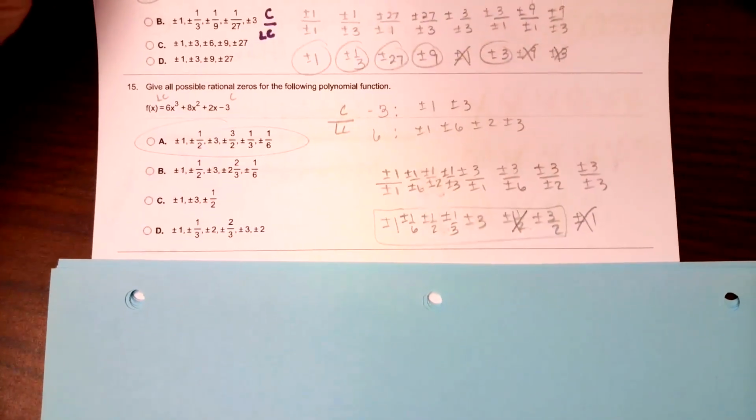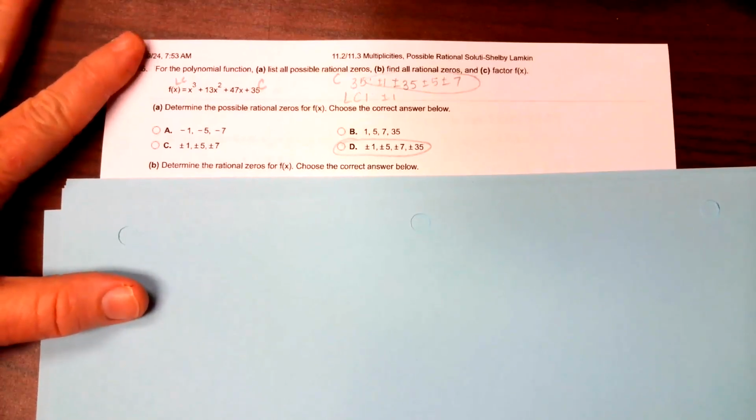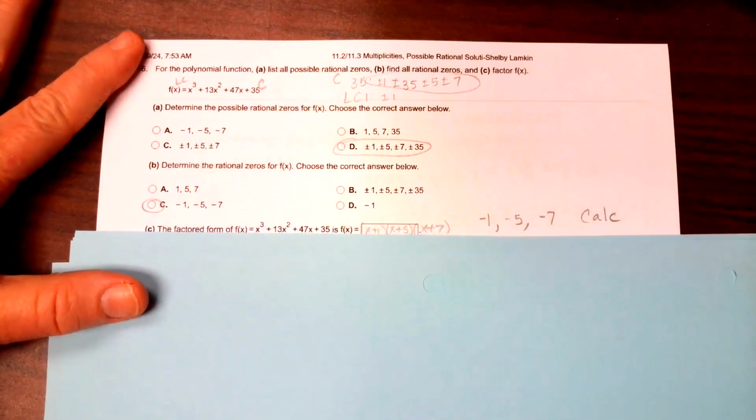You will do the same for 15 and 16. Then 16 asks you to find which ones actually work.